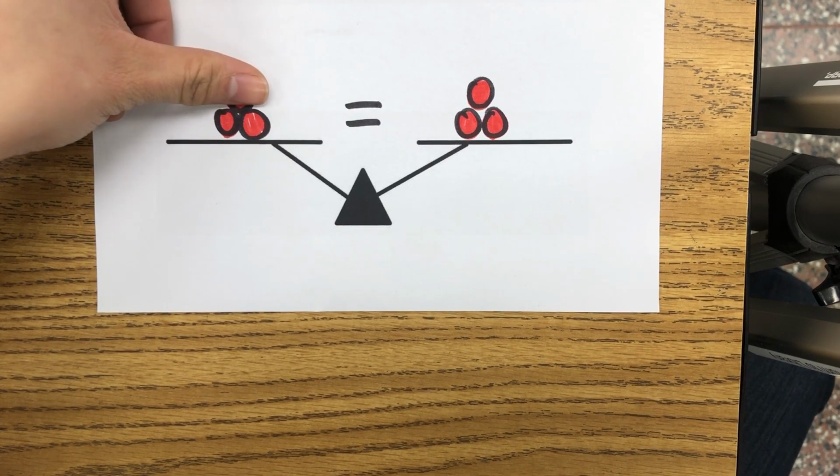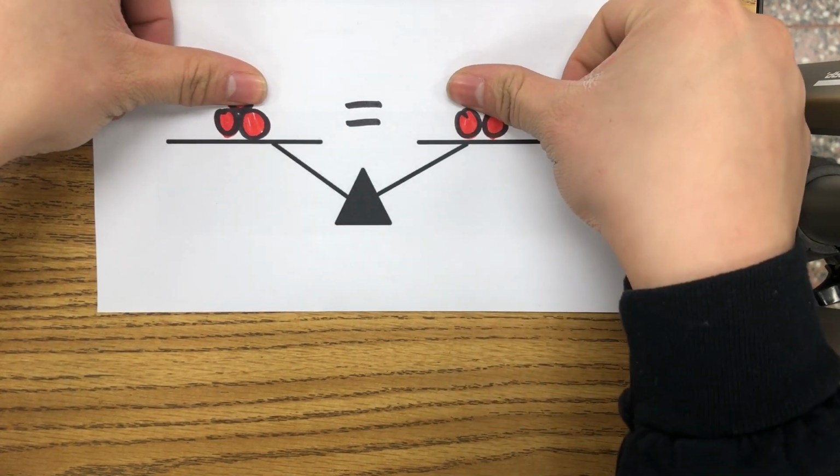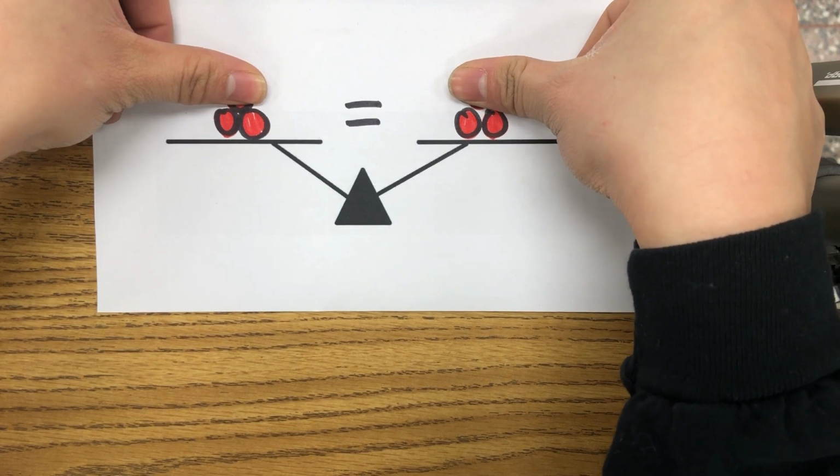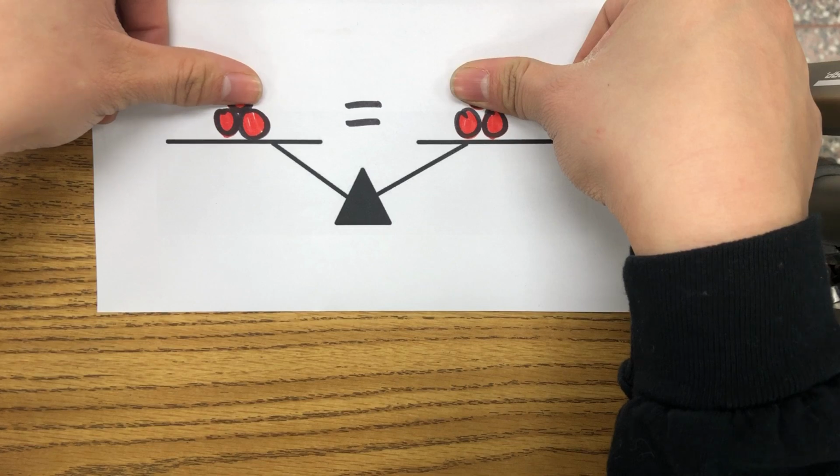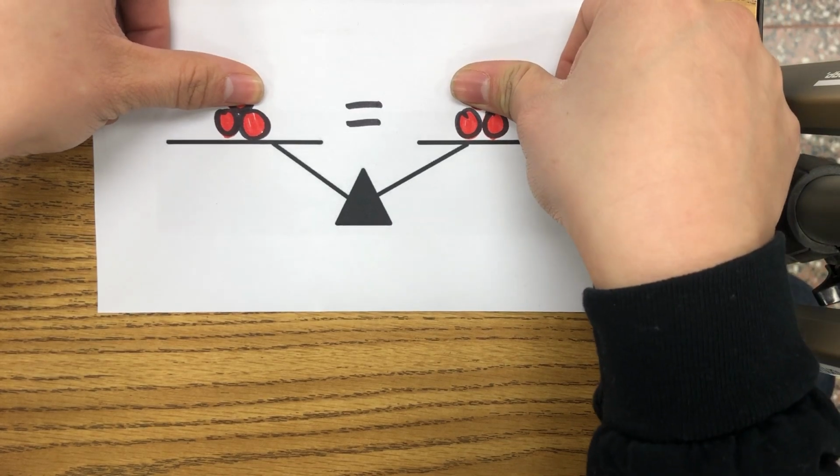If I took away a dot from this side, I would have to take away a dot from this side, and now I have 2 and 2, and I know that is balanced. My scale is the same. So whatever I do to one side of my equation, what I do to one side of my scale, I have to do to the other side. Same if I'm adding things in.